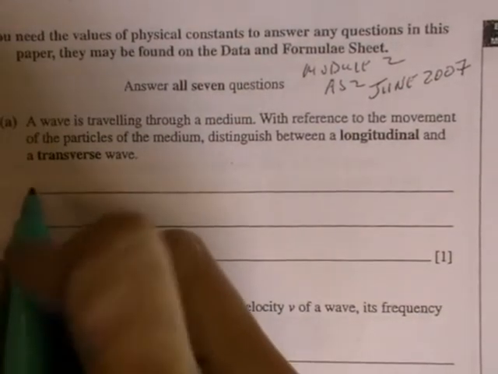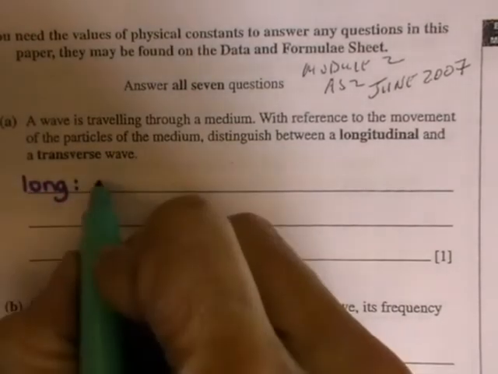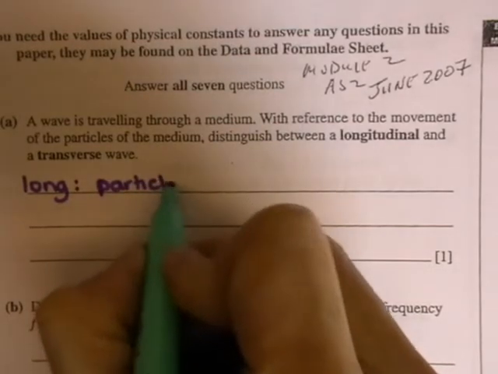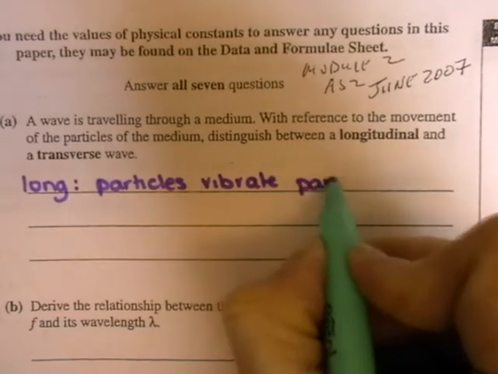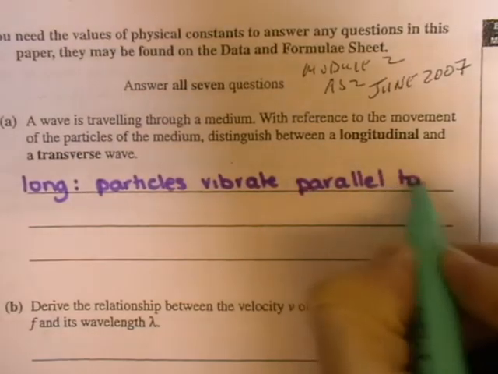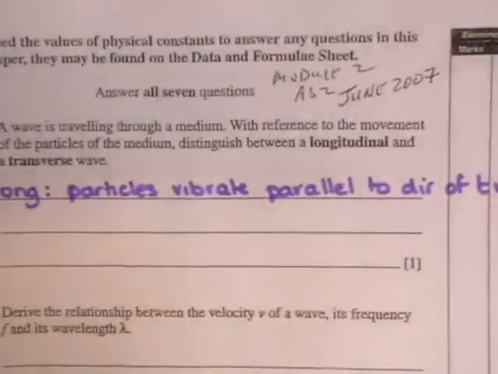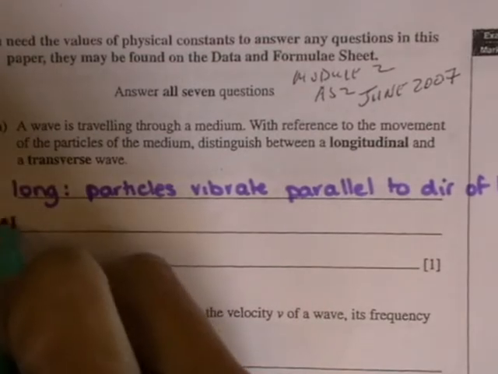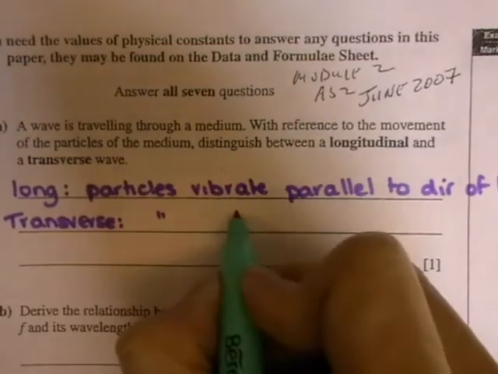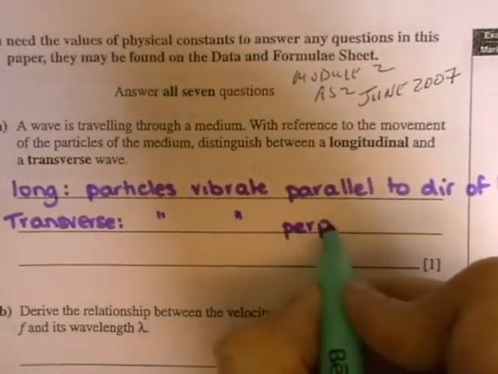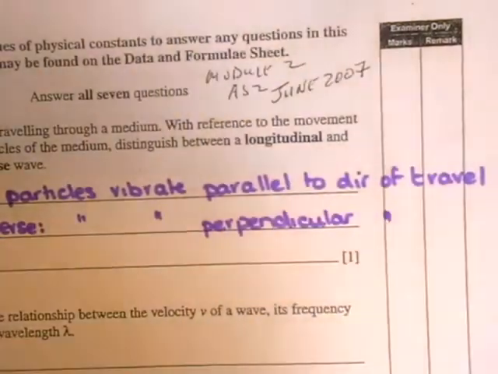So, again, this is a very common question, and we've met it before. A longitudinal wave, the particles vibrate parallel to the direction of travel of the waves. Whereas in a transverse wave, the particles vibrate perpendicular. And those are just definitions that you must learn.